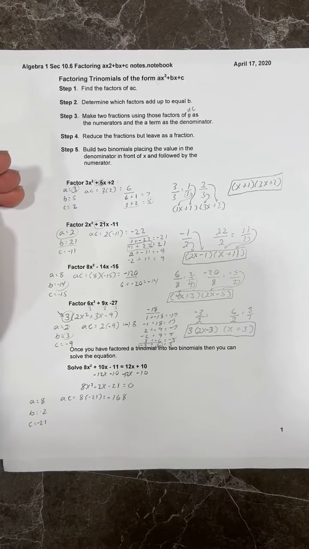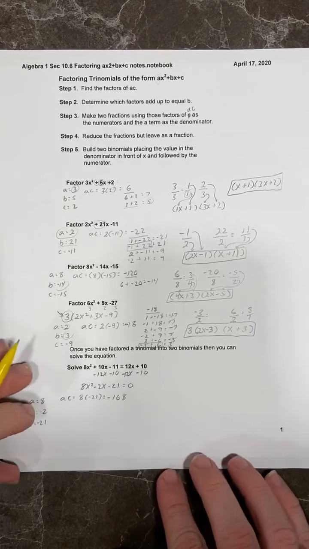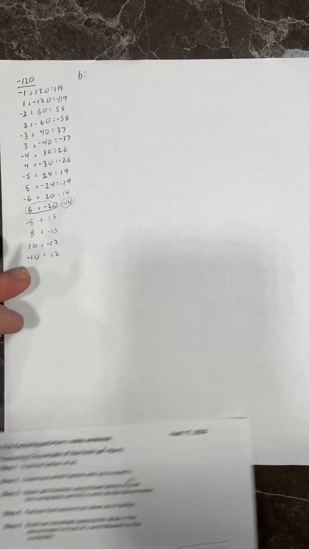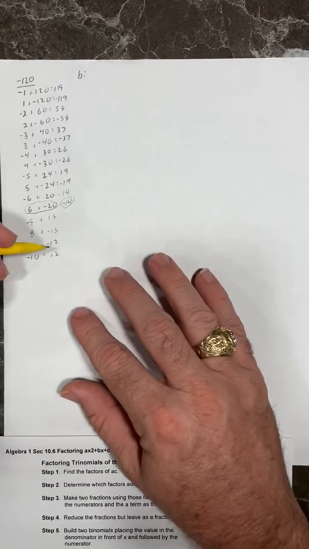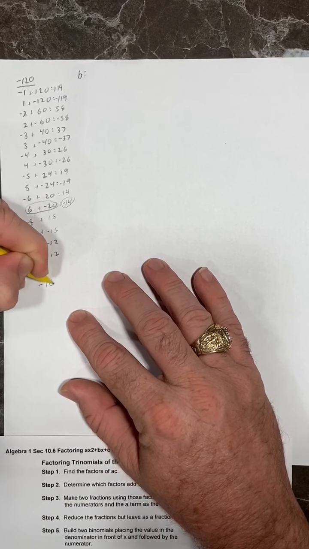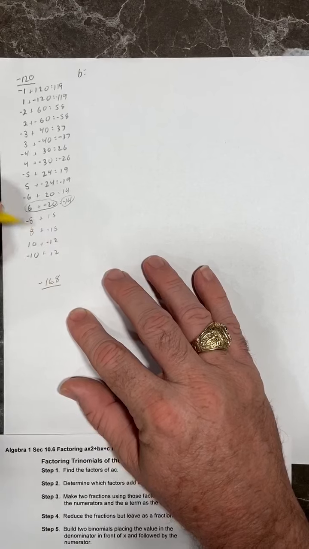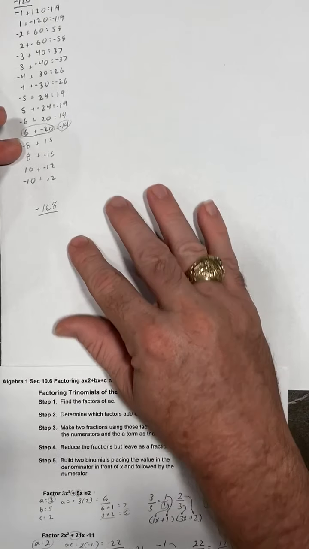And negative 168 is a big number. Probably going to have a lot of factors. So just to make sure I don't run out of room, I want to go to my extra sheet here to factor that. So factors of negative 168.